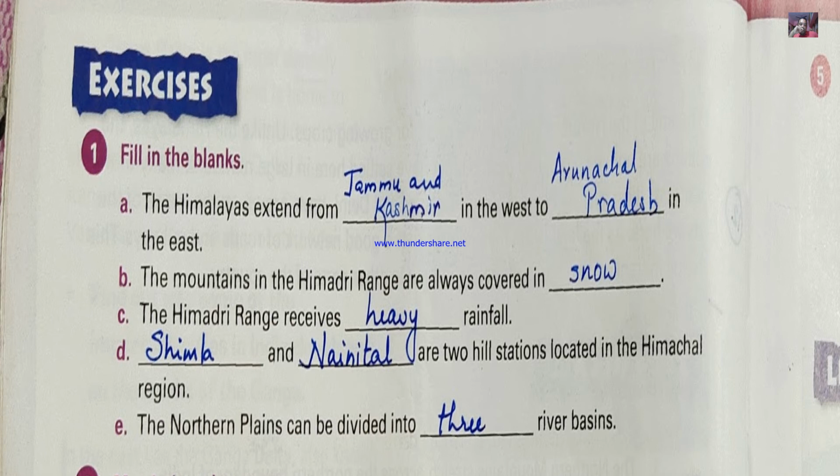The name of one place will be right, and the names of the other four places will be very different. They might not belong to the hill stations. You might see Jaipur, or somewhere Calcutta or Delhi. They do not lie in the Himachal region. They are not hill stations.